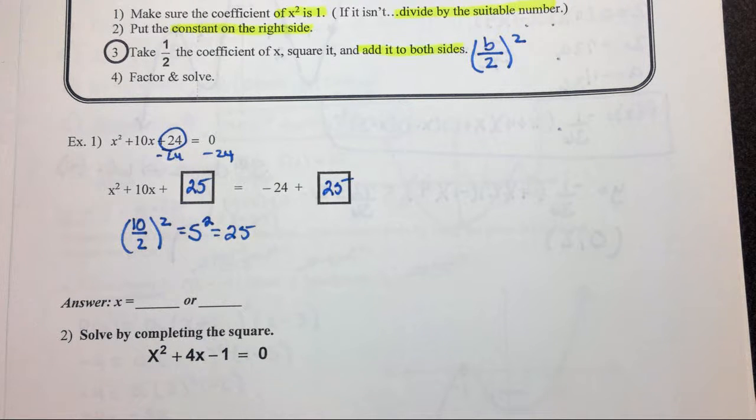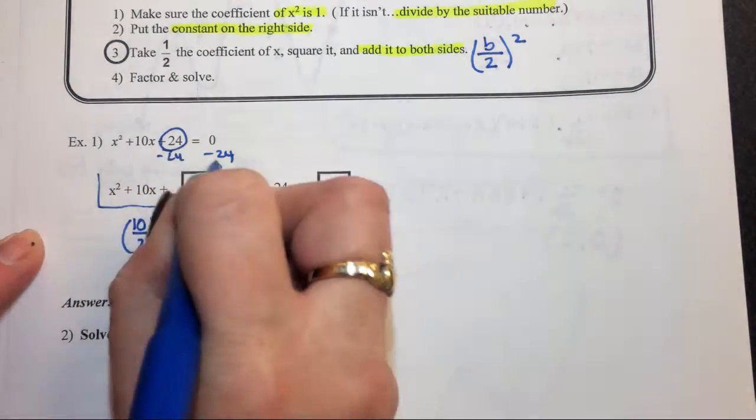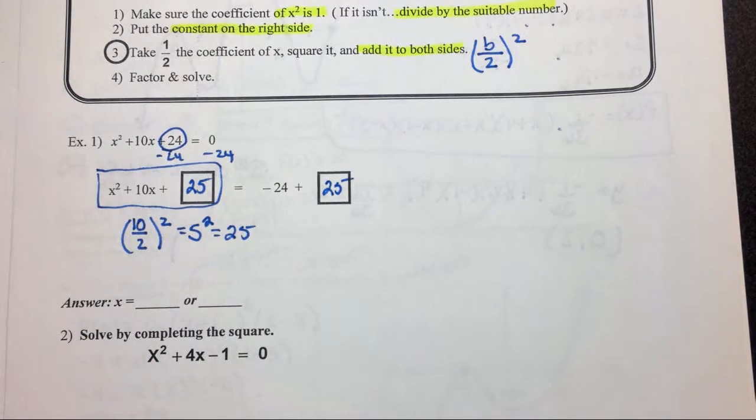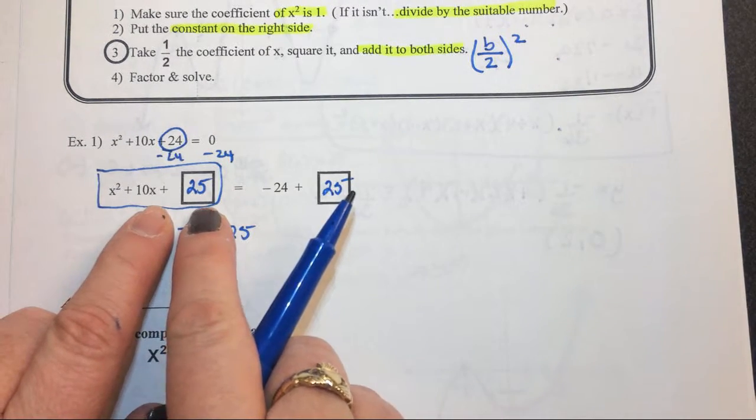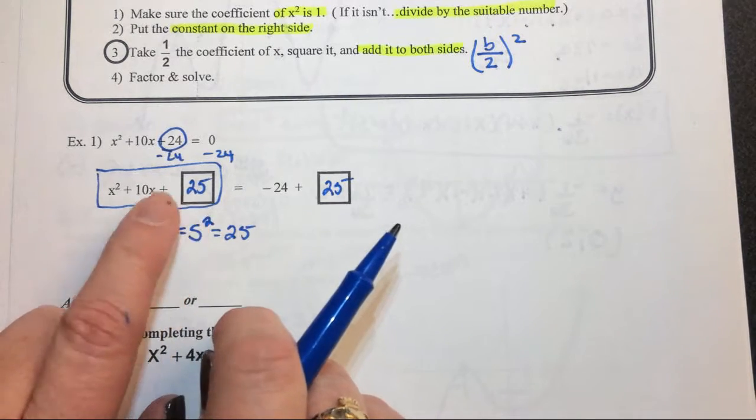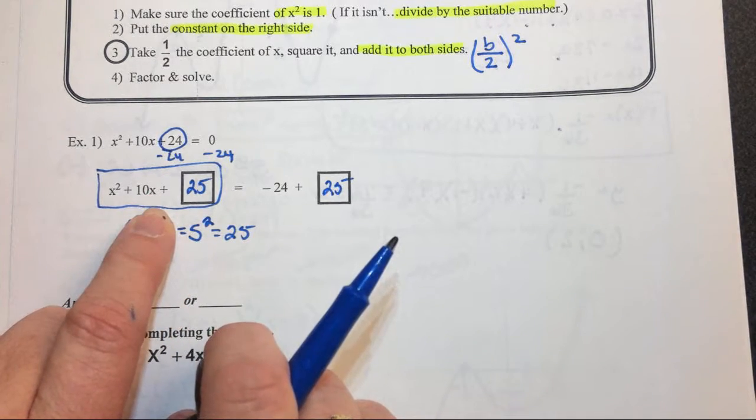All right, so any questions where I got the 25 from? Again, you have to keep your equation in balance, remember, so I just can't add 25 to one side, I have to add it to the other. So now, notice what I have on the left-hand side. I should have a perfect square trinomial that I can factor. So how can I factor x squared plus 10x plus 25? What are my factors of 25 that add together to give me 10?